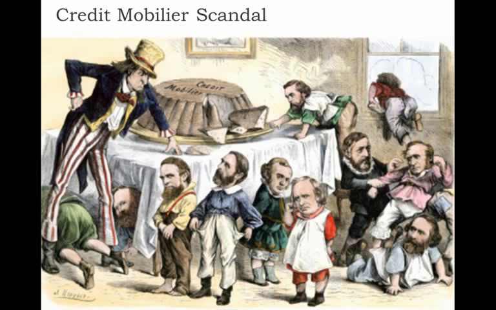Next one. The Credit Mobilier scandal. Here's the next scandal. Here's what happened. The government, they hired Union Pacific to build a railroad. Okay? And Union Pacific, they subcontracted out, or they hired Credit Mobilier to build the railroad for them. This is normal practice, folks. This happens all the time.